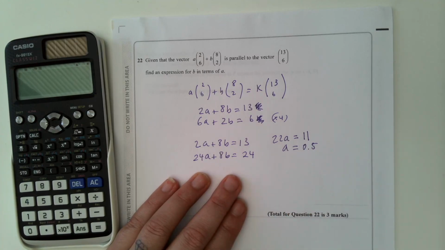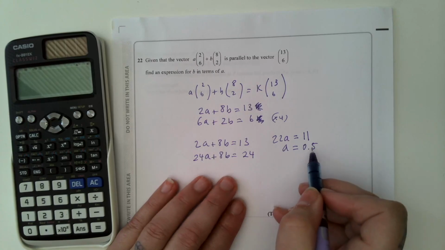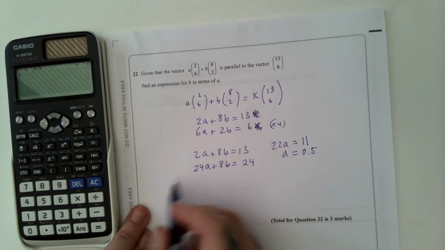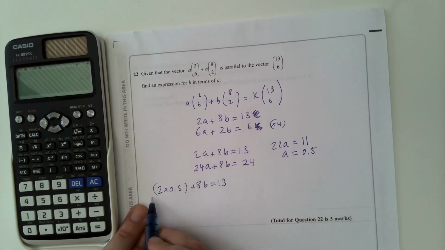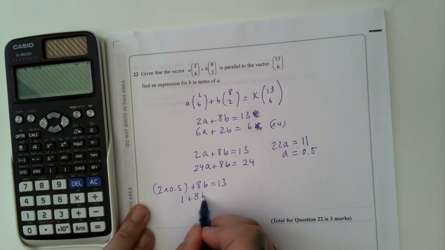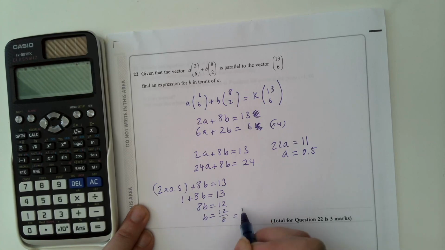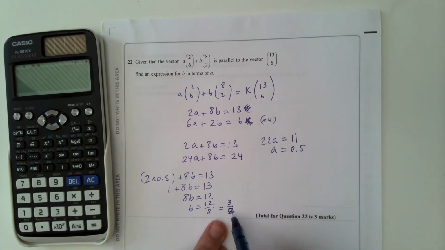I'm going to substitute that in to find b. So if a is 0.5, 2 times 0.5 is 1. So 8b is equal to 12. So b is equal to 12 over 8 or 3 over 2. So a is 0.5, b is 3 over 2.